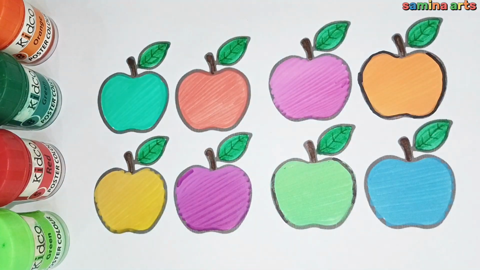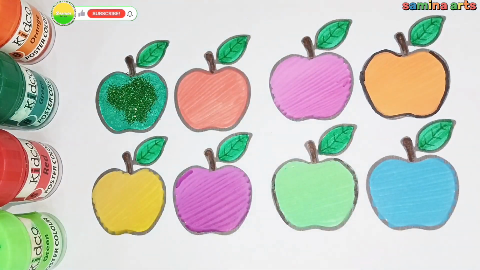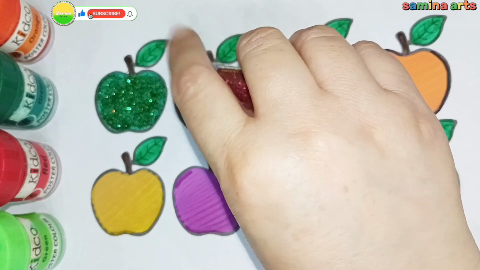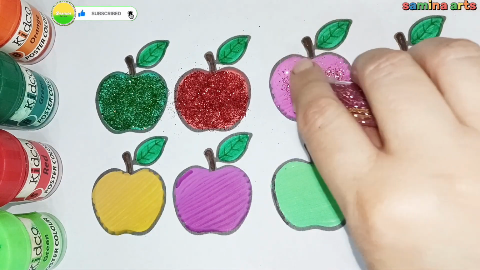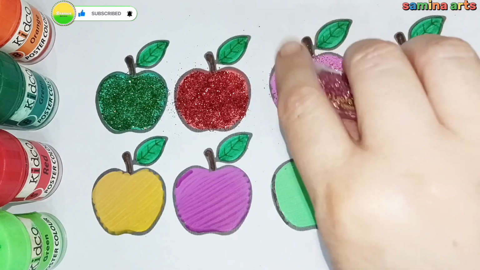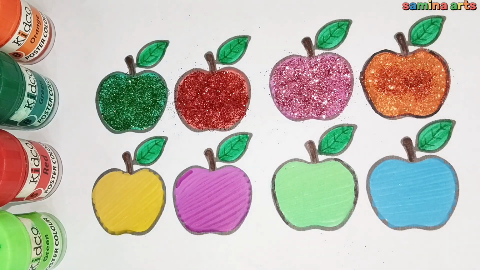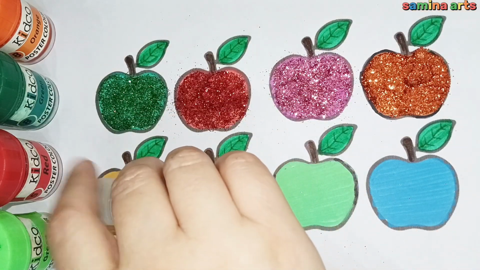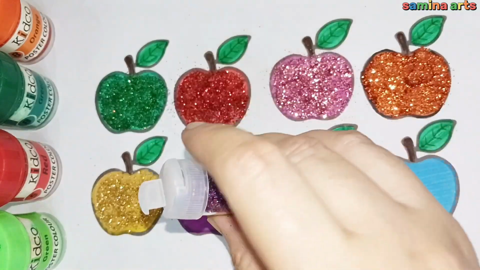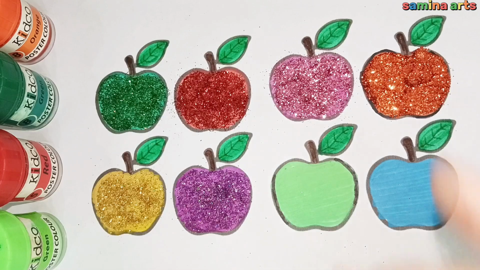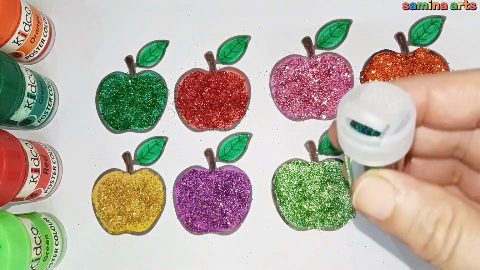Glitter time! Green glitter, red glitter, pink glitter, orange glitter, yellow glitter, purple glitter, light green glitter, blue glitter.